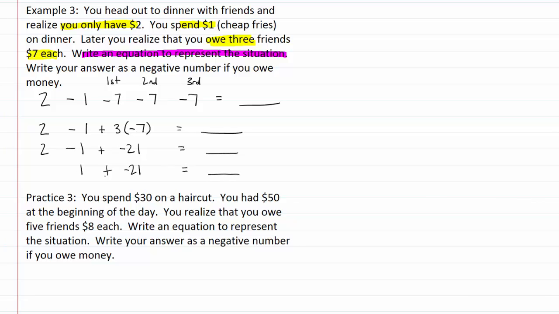1 plus a -21 is going to be, well, if I have 1 and I owe 21, I'm going to end up just owing 20. So that's my blank space. My final answer is going to be -20. I'm going to owe $20.